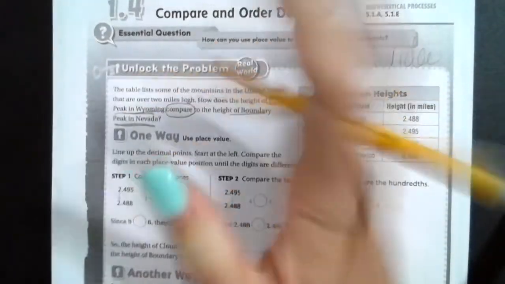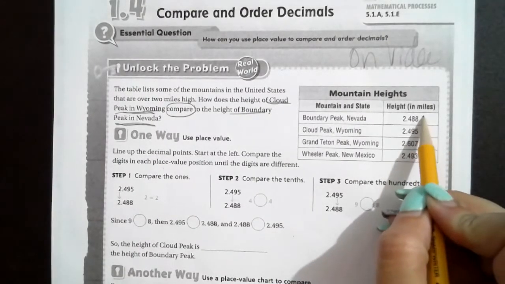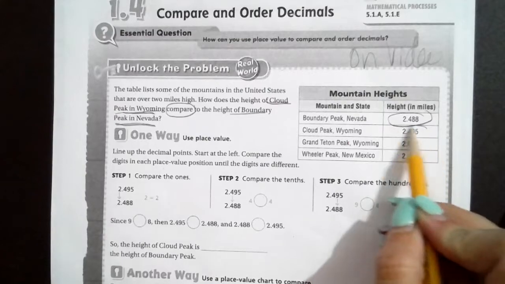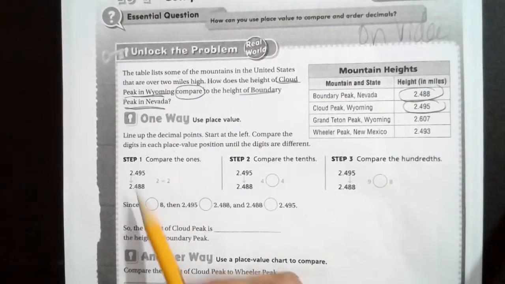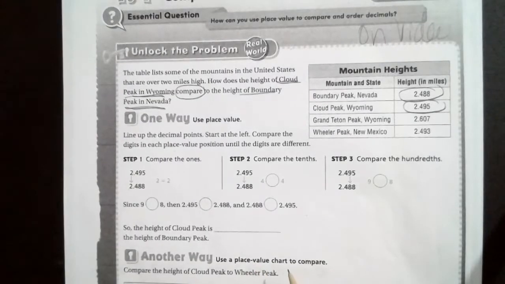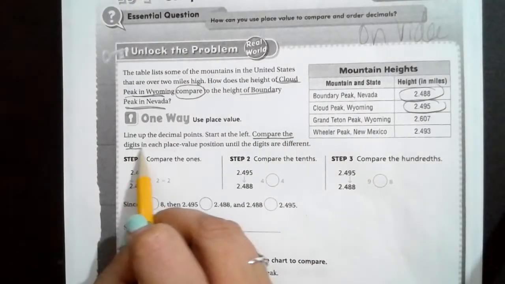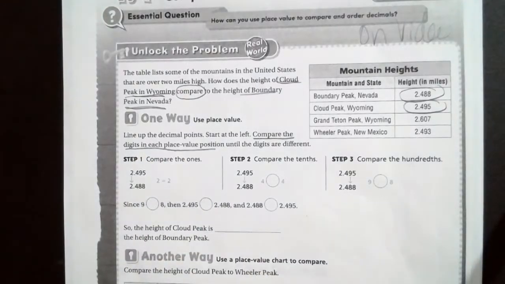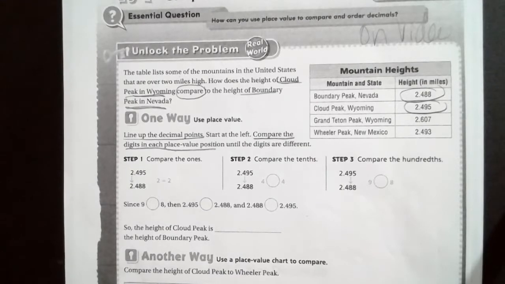Okay, so they went ahead and lined up the two I'm looking at, Boundary Peak and Cloud Peak. They lined up the two numbers on top of each other, lining them up by the decimal. To compare the digits in each place value, you line up the decimal point. That's really important to do, okay?